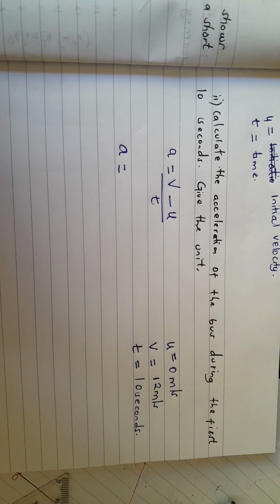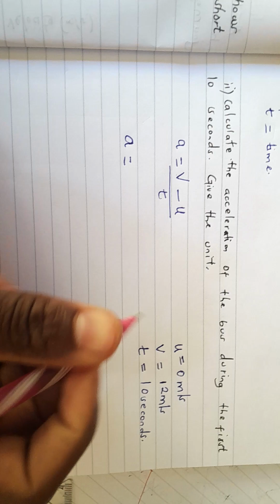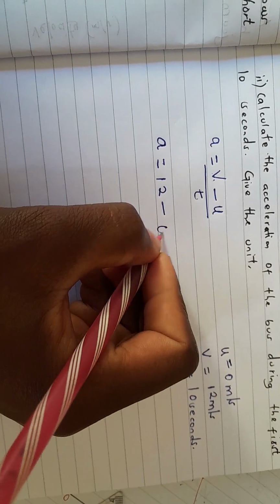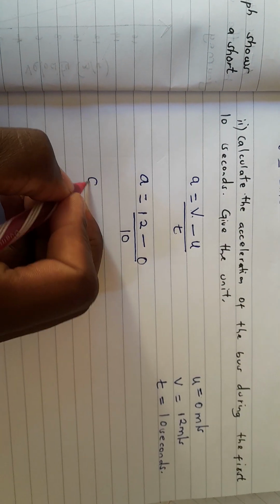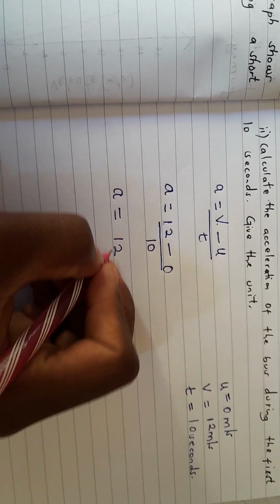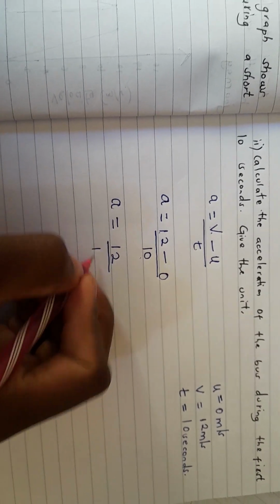So let's work out the equation. It is v, which is 12, minus u, which is initial velocity 0, divided by 10. So acceleration here will be 12 minus 0 is 12, divided by 10.